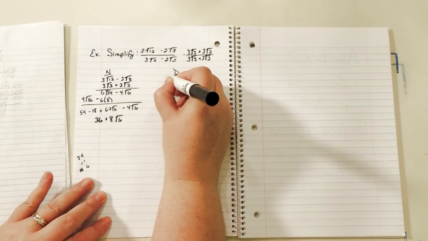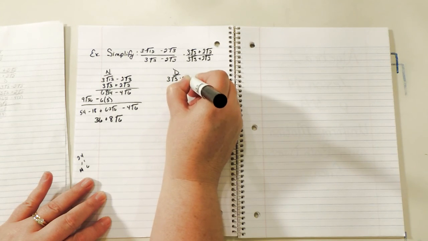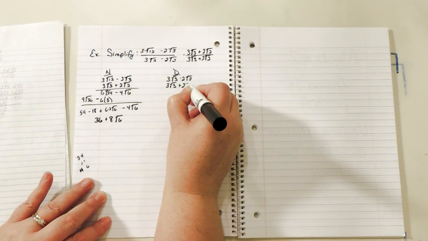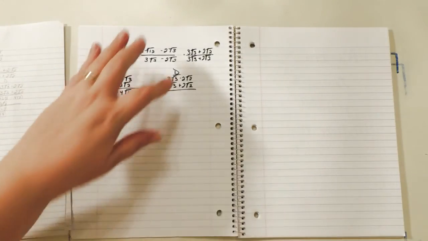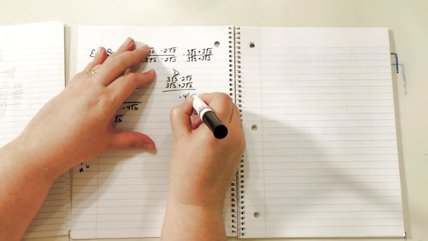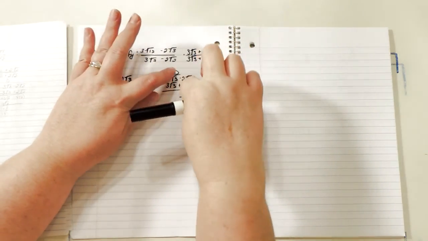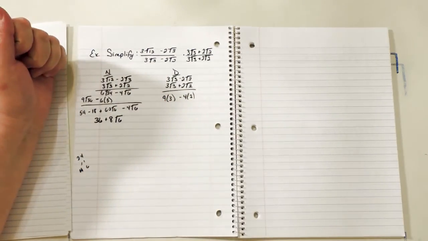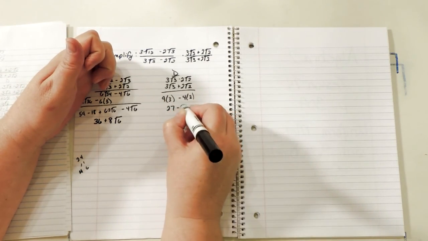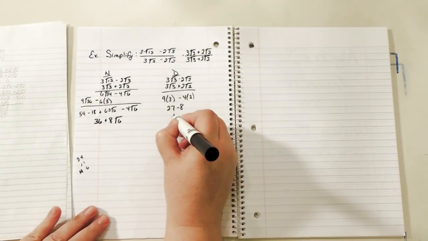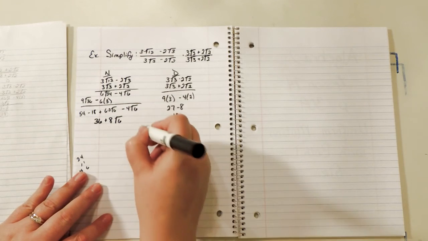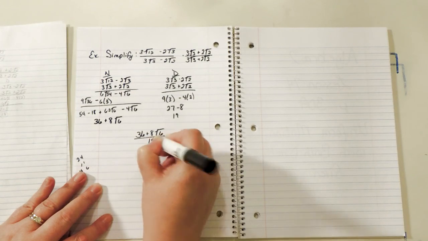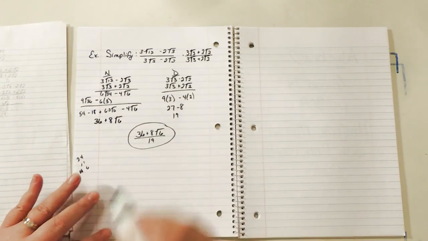Our denominator is going to be 3 times the square root of 3 minus 2 times the square root of 2 times 3 times the square root of 3 plus 2 times the square root of 2. Okay, this one's going to be minus 4 times 2. Remember, the insides are going to cancel, and this one is going to be 9 times 3. So this is 27 minus 8, which is 19. So our answer is going to be 36 plus 8 times the square root of 6 over 19, and there's no simplifying that. So that's your answer.